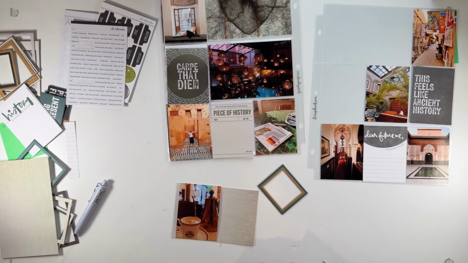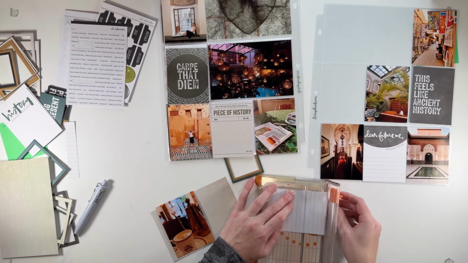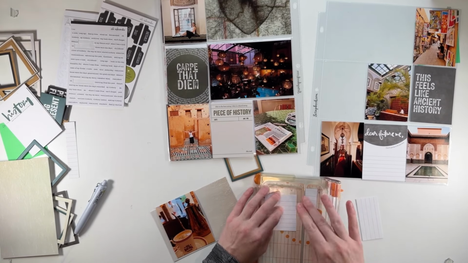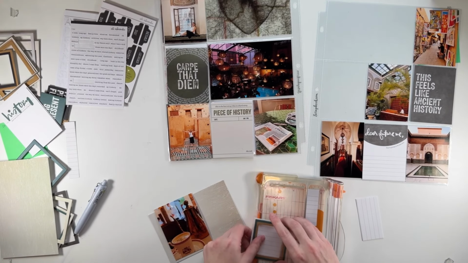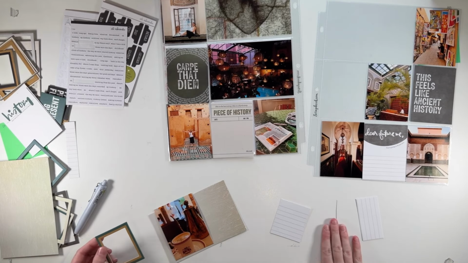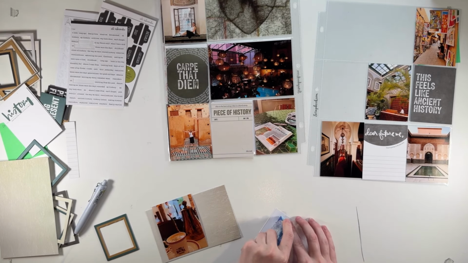Just making some dots to see the size I need. There we go. Adding a little bit of adhesive around the edge.